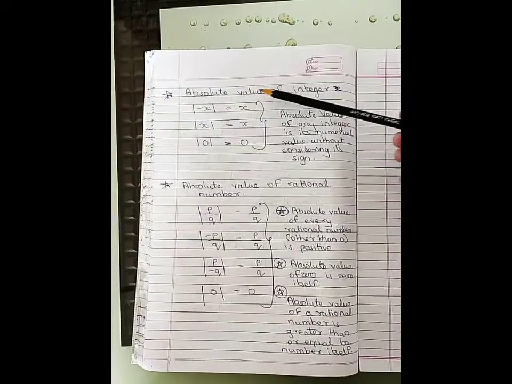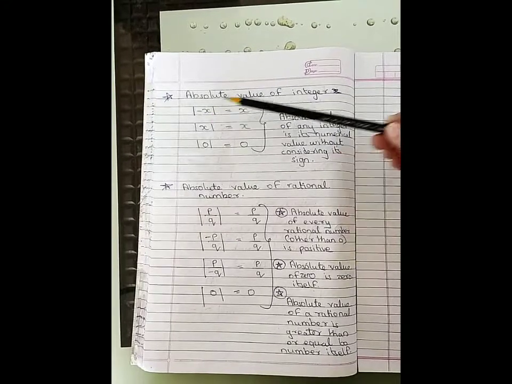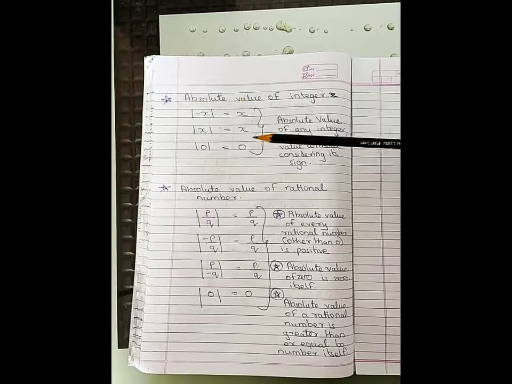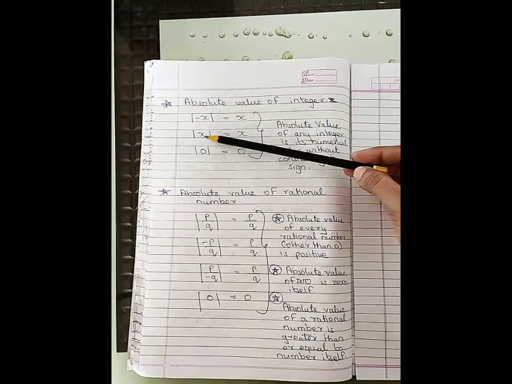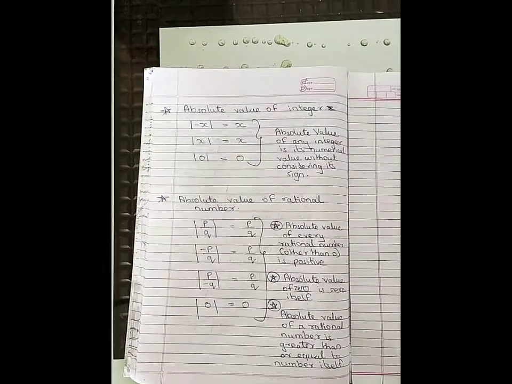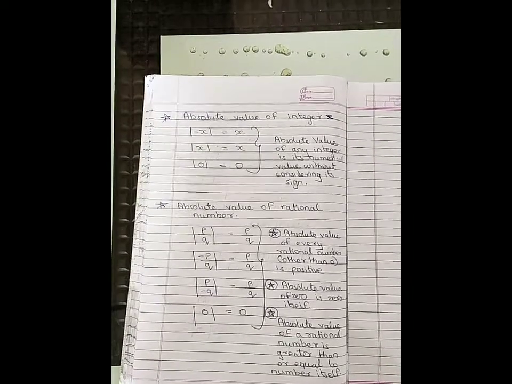Now let us see how to find the absolute value of a rational number. Let us see how you find the absolute value of any integer. The absolute value of a negative integer is always positive. The absolute value of a positive integer is positive. This means that the absolute value of minus x is x, the absolute value of x is also x, and the absolute value of 0 is 0. The absolute value of any integer is its numerical value without considering its sign.